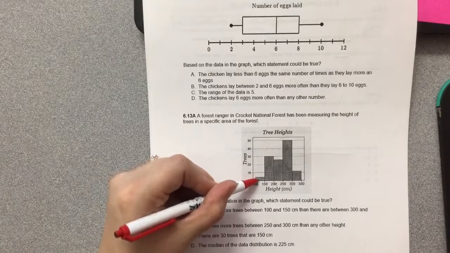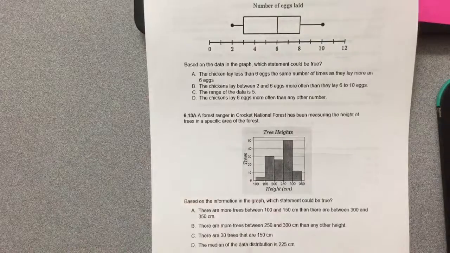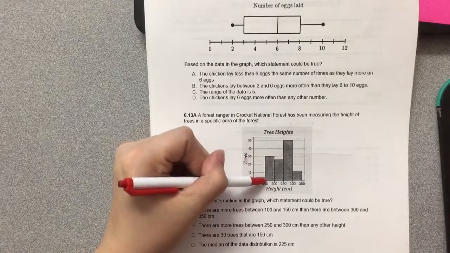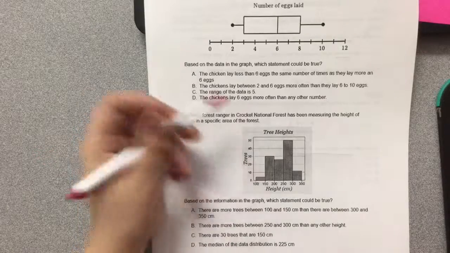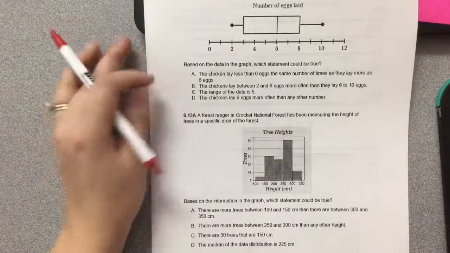We have less than 10 that were between 100 and 150 centimeters, excuse me. We had about 30 between 150 and 200 centimeters, and so on and so forth. Remember, histograms are working within an interval.